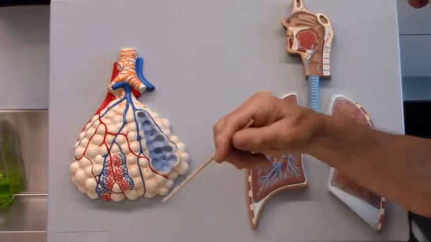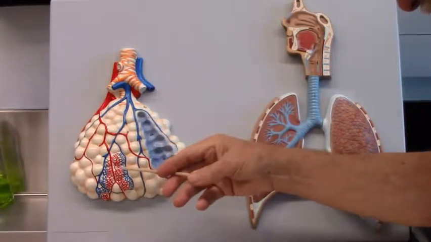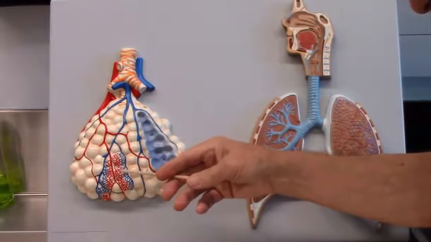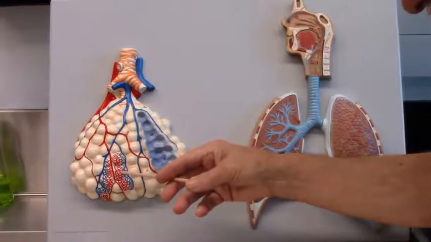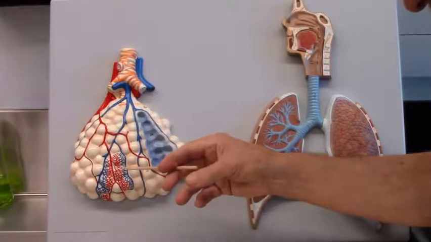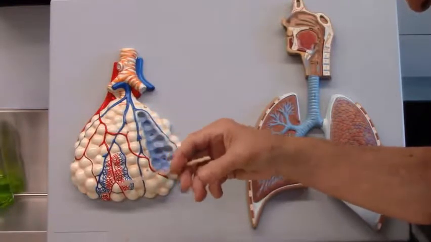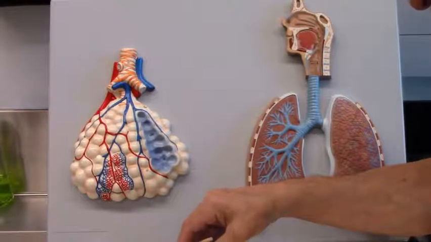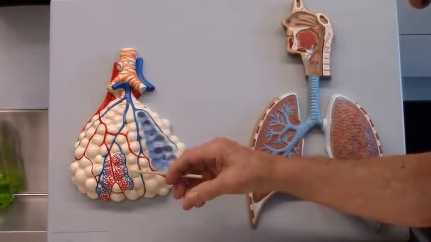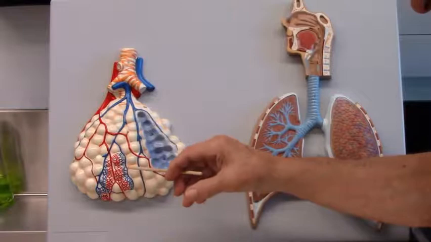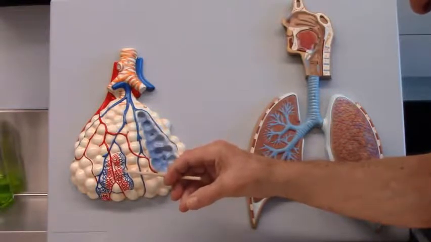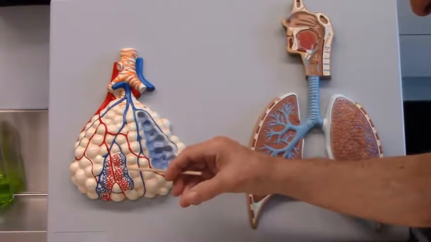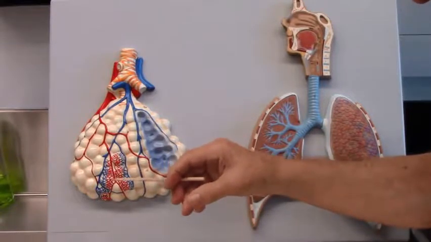Alveoli, and that's actually where the gas exchange takes place. The blood takes on oxygen there and gets rid of carbon dioxide. Another name they sometimes call the alveoli, the air sacs. They're very elastic little sacs, and that's where the gas exchange, oxygen going in and carbon dioxide going out, actually takes place.